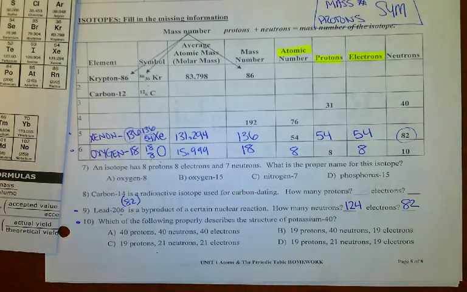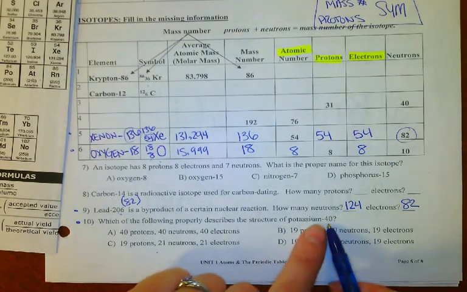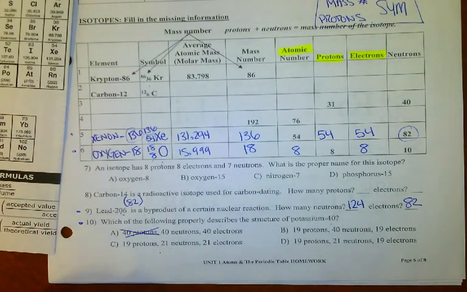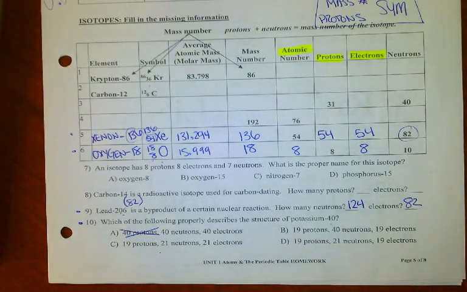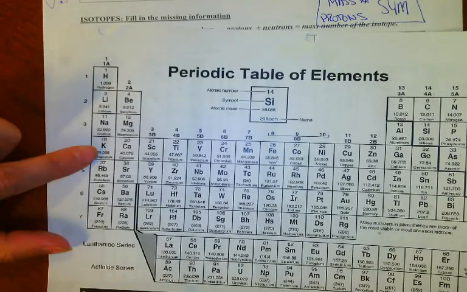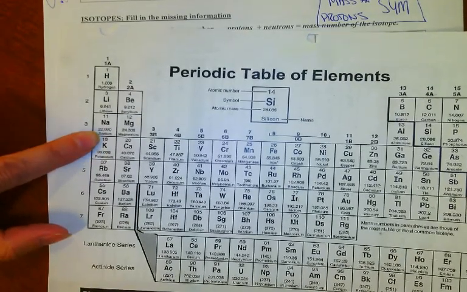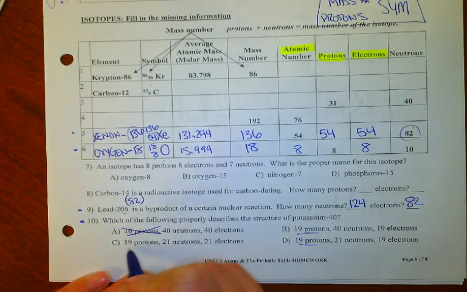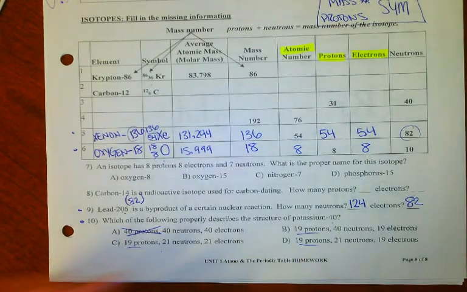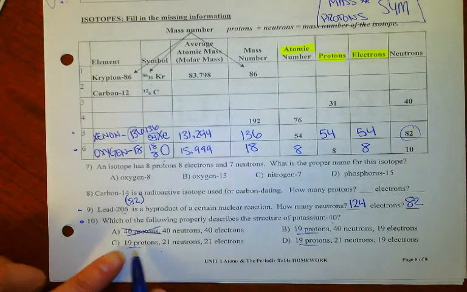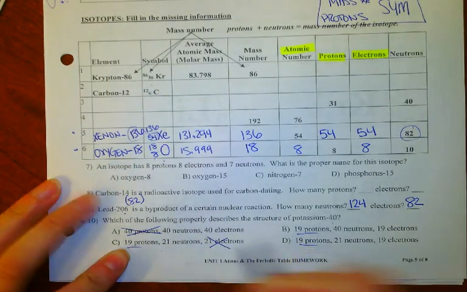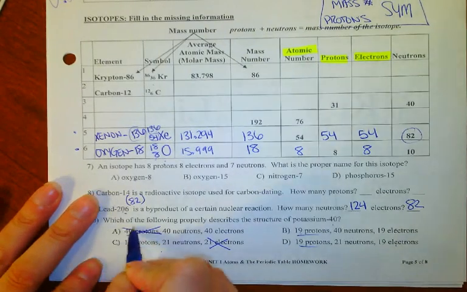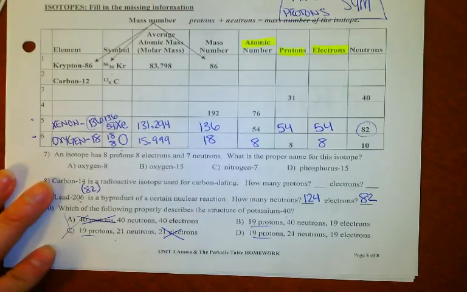Which of the following properly describes the structure of potassium-40? The 40 is not the number of protons. That is not true. There is no such thing as potassium with 40 protons. Every single potassium has 19 protons, or it's not potassium anymore. So A is garbage, 19 protons, all of those look good. Okay, remember protons should equal electrons. So 19 and 21, that looks like garbage. 19, 19, 19, 19. Okay, so I've officially eliminated these two options.